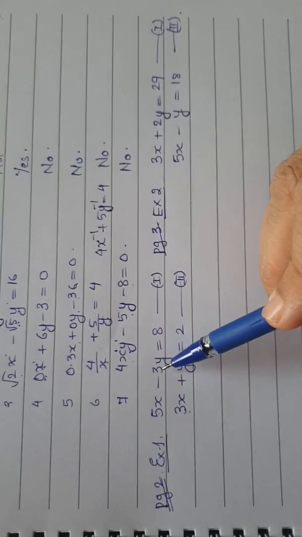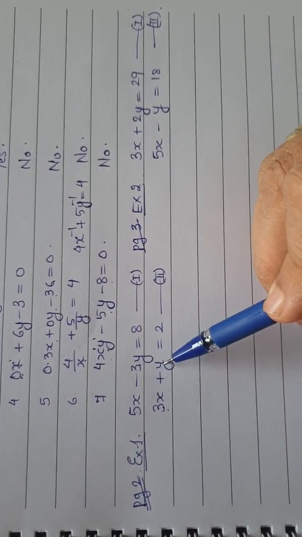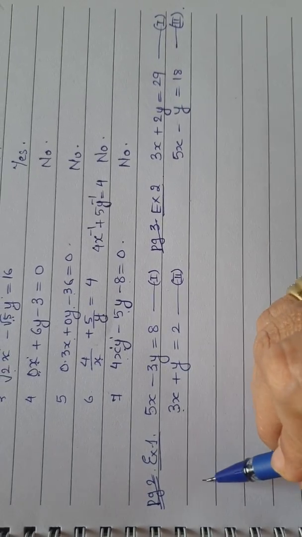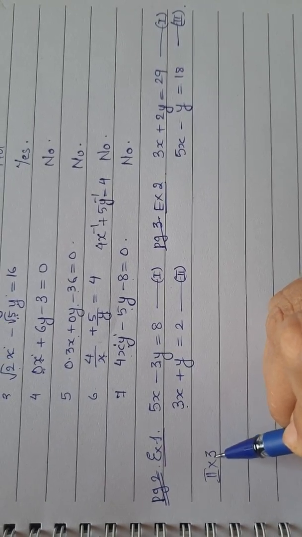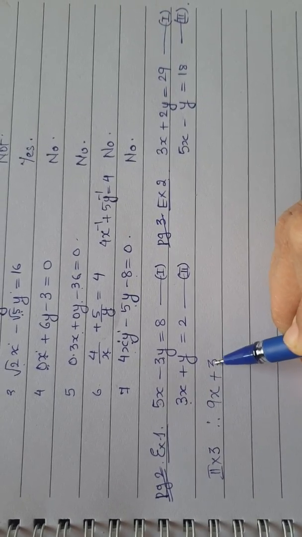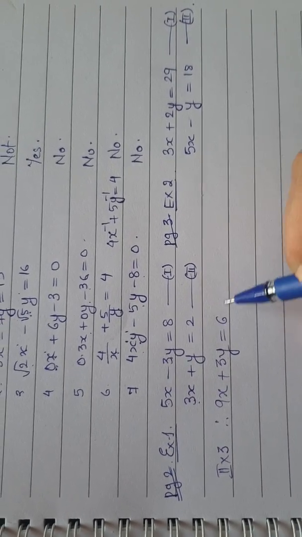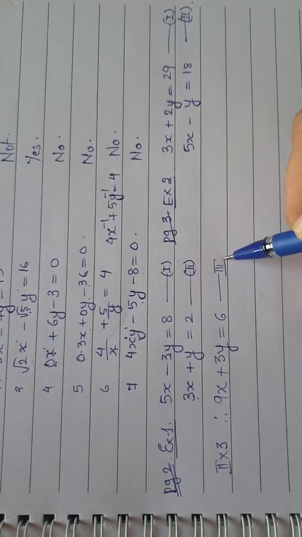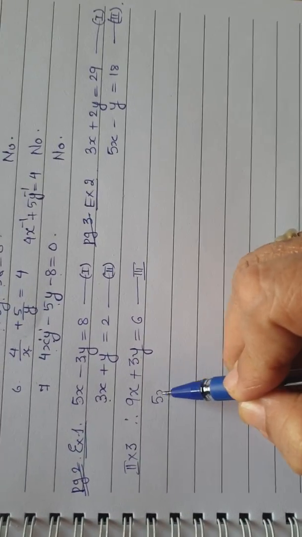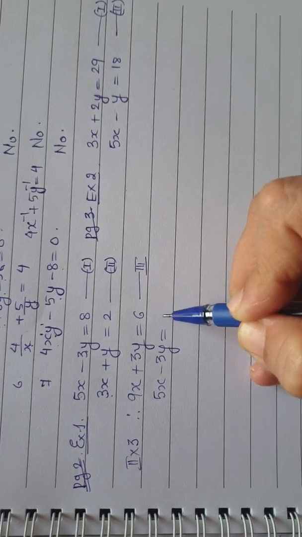In the first equation, I have 3 along with y. In the second equation, I have a coefficient 1. So I have decided to multiply the second equation by 3. So what happens now? It becomes 9x plus 3y is equal to 6. You multiply the whole equation, and this is the third equation now. We bring down the first equation, 5x minus 3y is equal to 8.